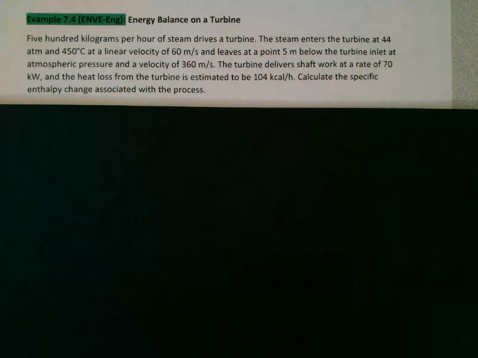All right, so example 7.4 is going to take a look at an energy balance on a turbine. So we're going to have 500 kilograms per hour of steam driving a turbine, and the steam is going to enter at 44 atm, which is a pressure, and 450 degrees Celsius at a linear velocity of 60 meters per second. So we know something about what's happening in the turbine.